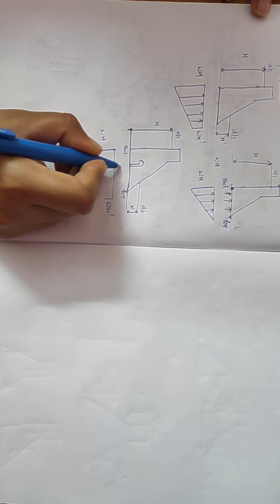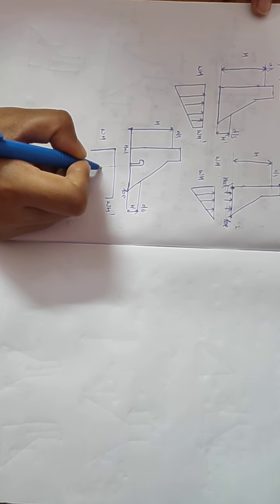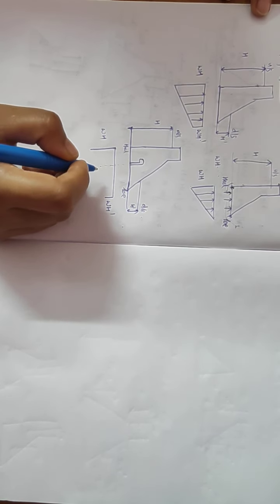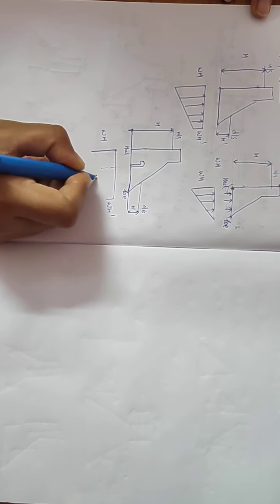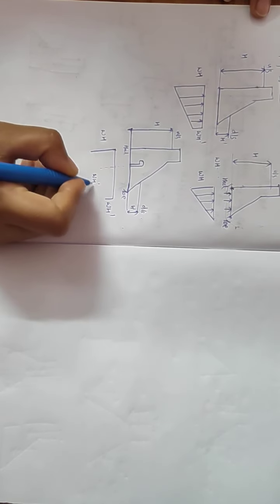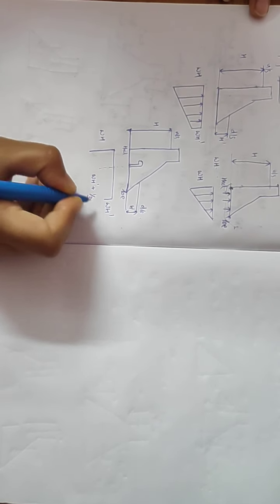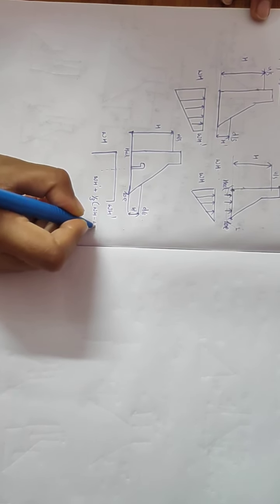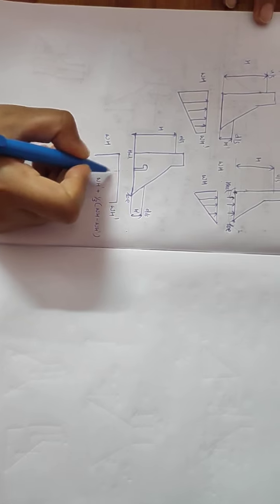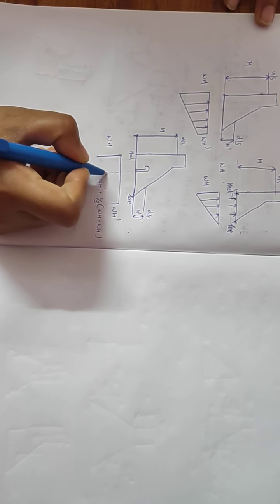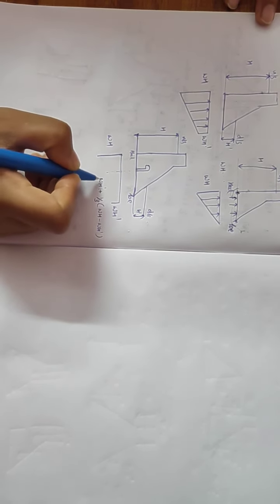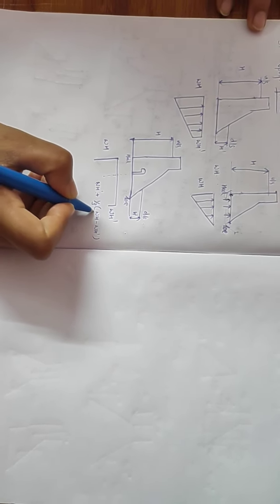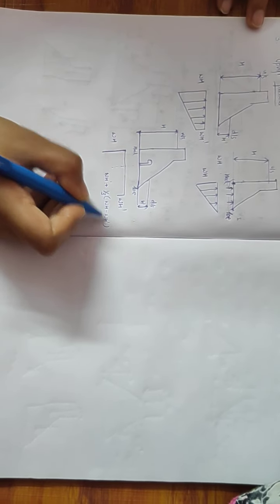At the face of the drainage gallery, according to the IS recommendations, uplift pressure will be equal to the uplift pressure at the toe, w into H dash, plus 1/3 the difference of uplift pressure at the heel and toe. That is, the uplift pressure at the face of the drainage gallery will be equal to the sum of the uplift pressure at the toe and 1/3 of the difference between uplift pressure at the heel and toe.